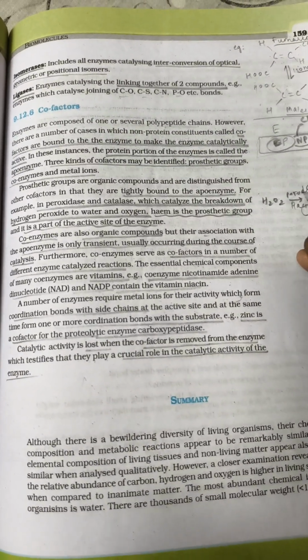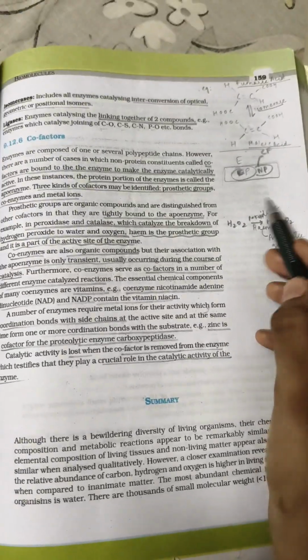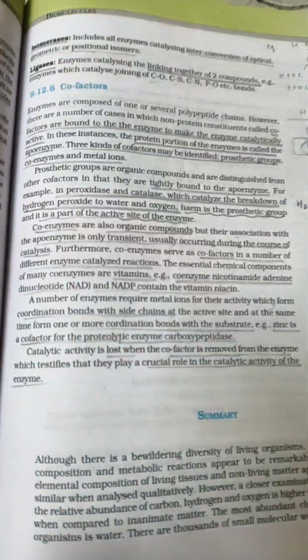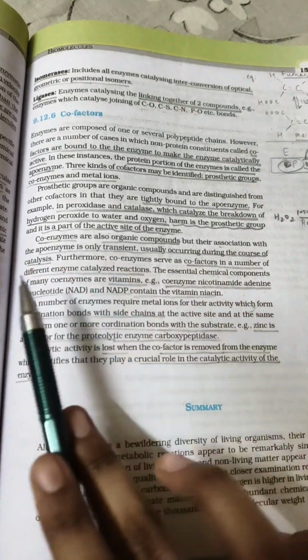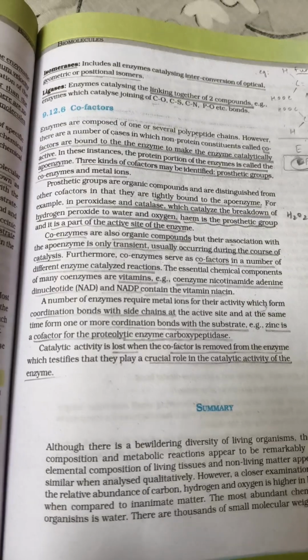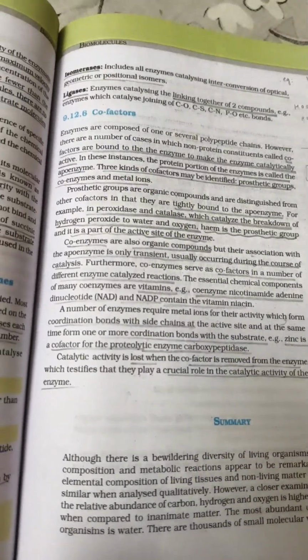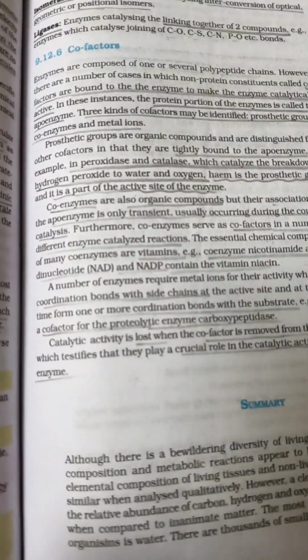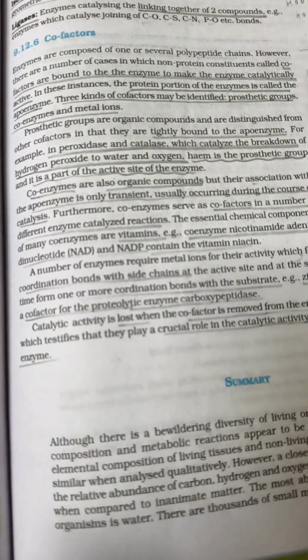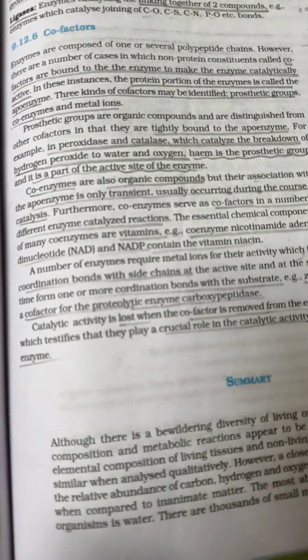This is the peroxidase, that is the enzyme. This is the heme, your cofactor, your prosthetic group, and it's a part of the active site of the enzyme. Coenzymes are also organic compounds, but their association with the apoenzyme is only transient, usually occurring during the course of catalysis. So coenzymes serve as cofactors in a number of catalyzed reactions. Only when the enzyme is catalyzing something are they there. At other times, they are free.